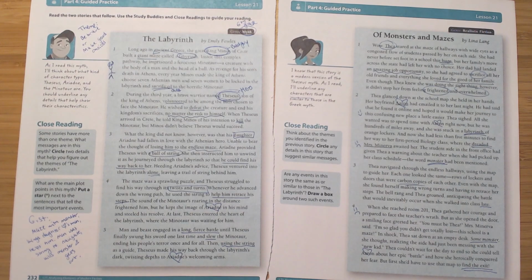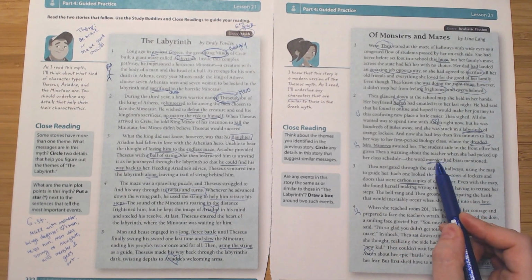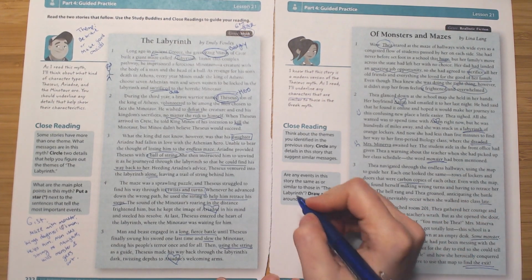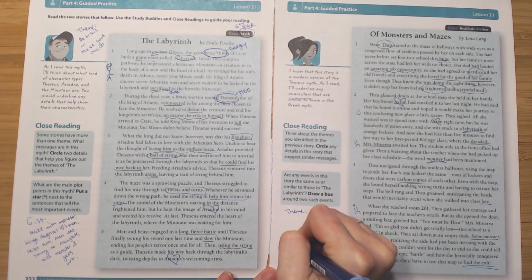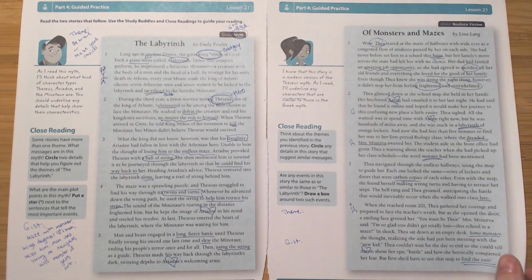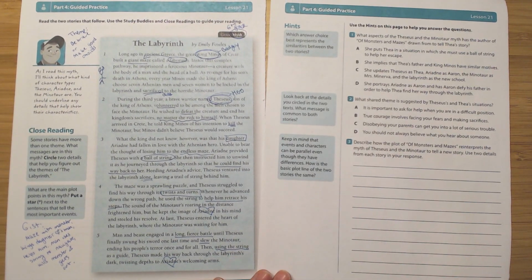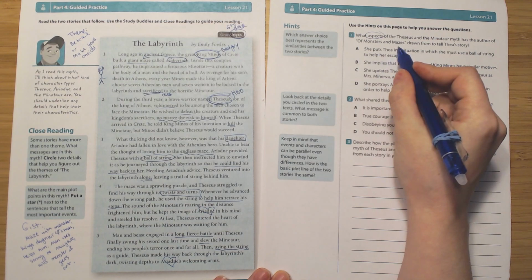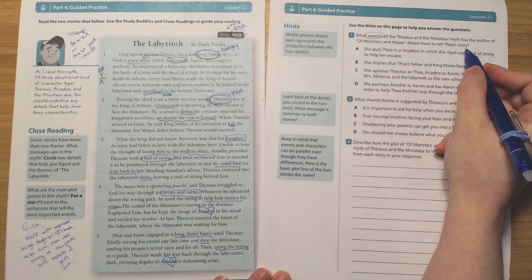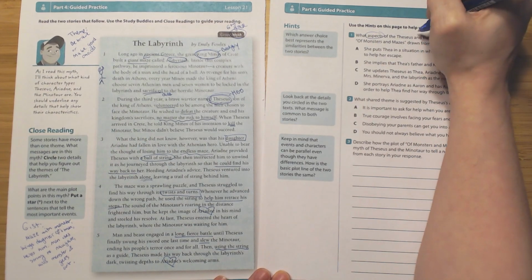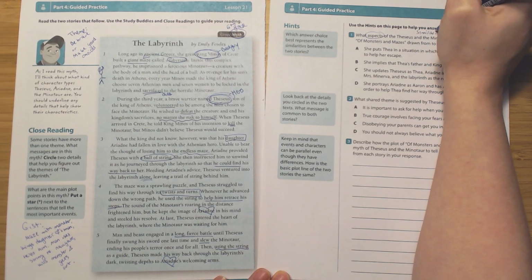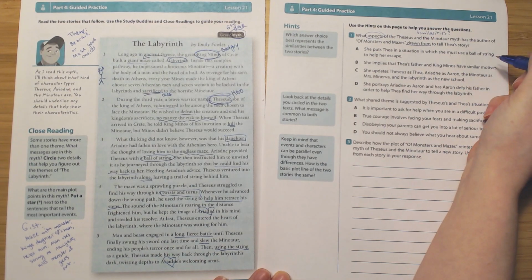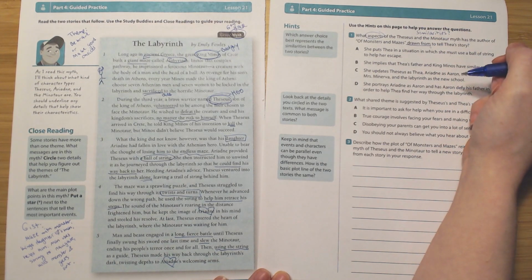So already you can see some similarities here. We have a monster. We have a love interest. We have a maze. We have a map in this one, ball of string in this one. But what's the theme over here? And what's the gist? When you figure those out, you can start on your multiple choice questions. What aspects of the Theseus and Minotaur myth has the author of Monsters and Mazes, so it's the second text, drawn to tell Thea's story? To put this question another way, what do they have in common? Right? When it says has the author drawn from, that means that there's some similarities here. So that's what you're looking for number 1.